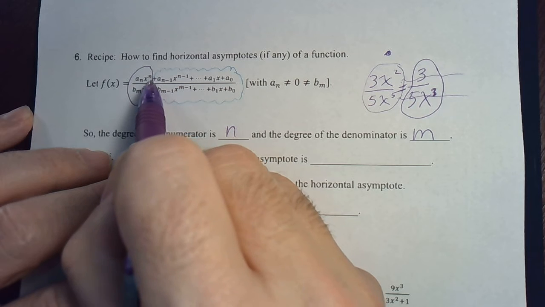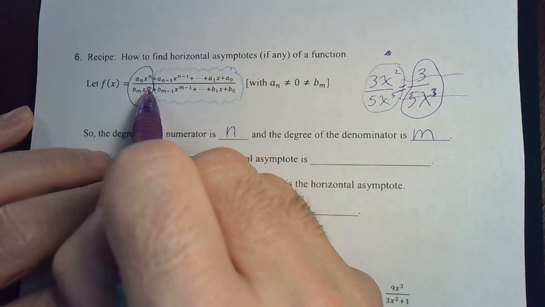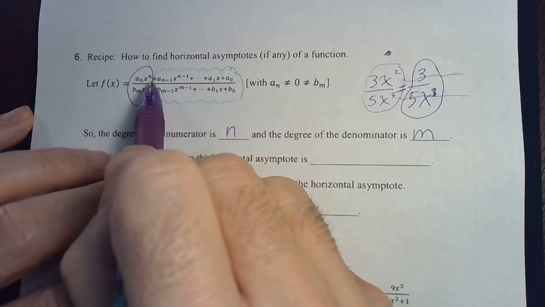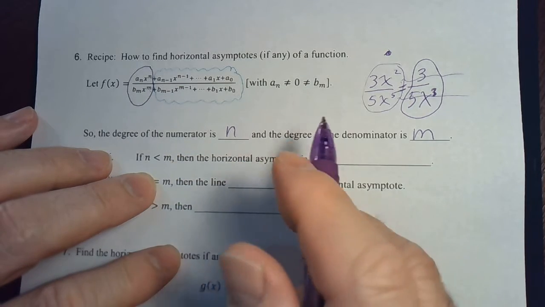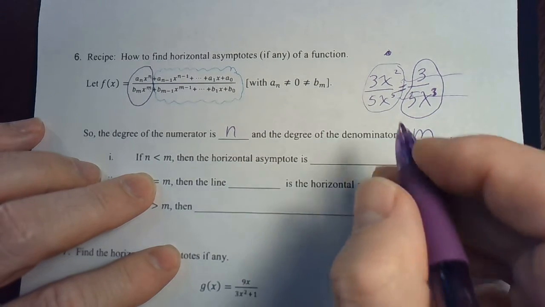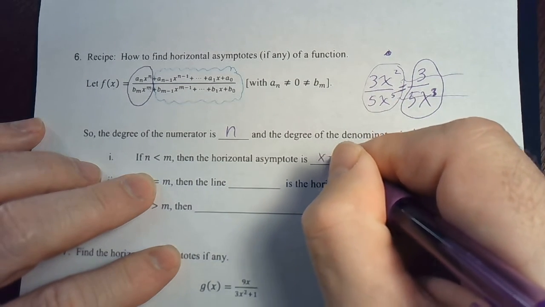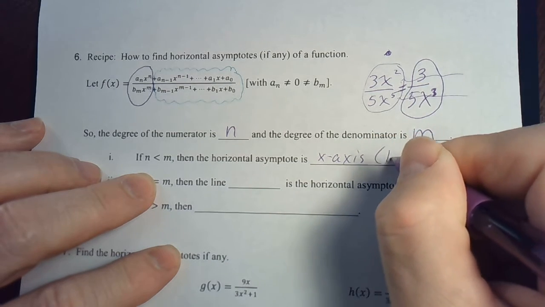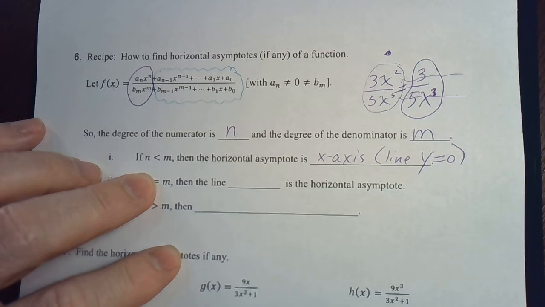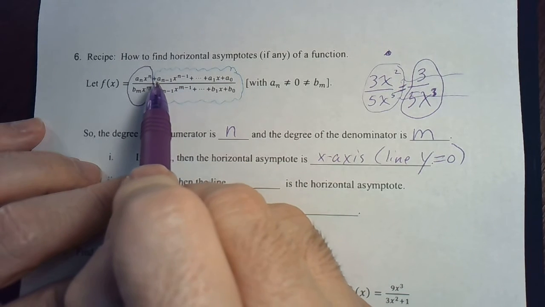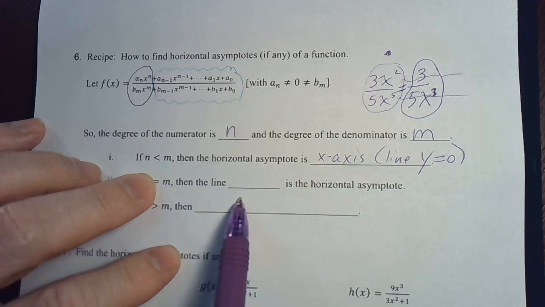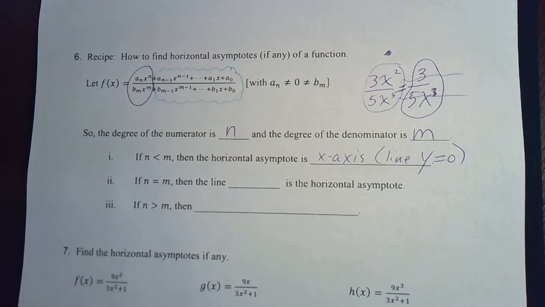So if this exponent n is smaller than the exponent m, that means that the denominator is going to get big so much faster than the numerator does when x goes to infinity, when x gets really big. So it's going to go to 0, which means the horizontal asymptote is the x-axis, or the horizontal line y equals 0. Every single time. If the top exponent, the degree of this polynomial, is less than the degree of this one, the x-axis will be a horizontal asymptote.